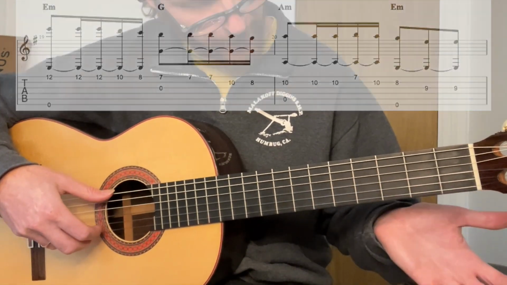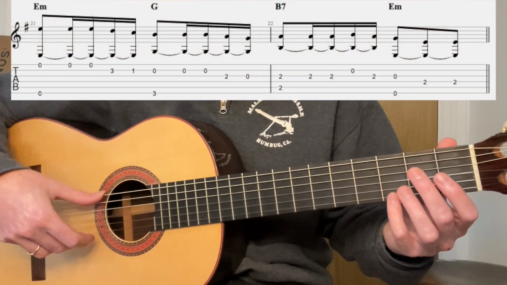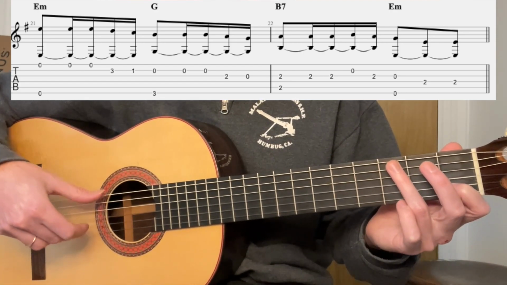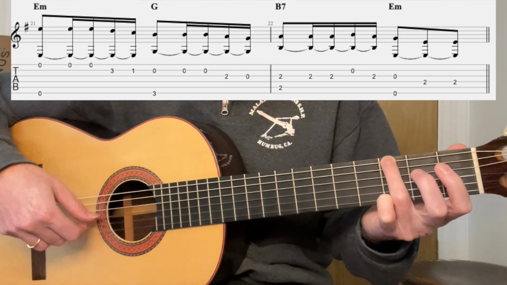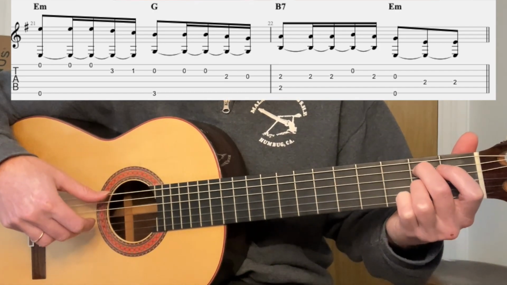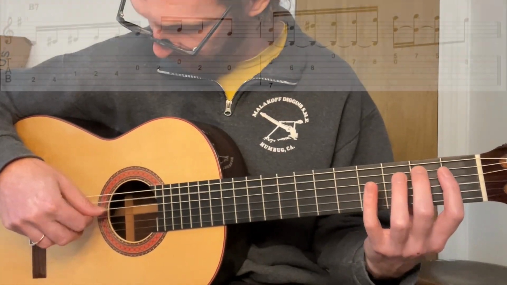Then we repeat what we already did, but this time we'll use the bass on the lower octave. So 6th string open, 3rd fret bass on a G. Now B7. Now E minor. Okay, then we repeat the turnaround.